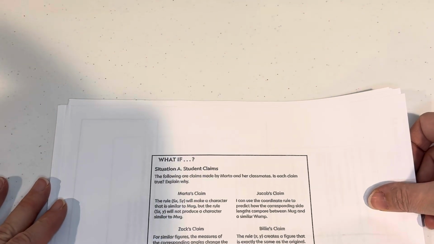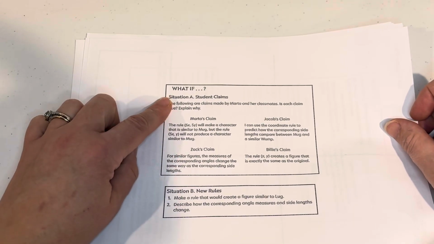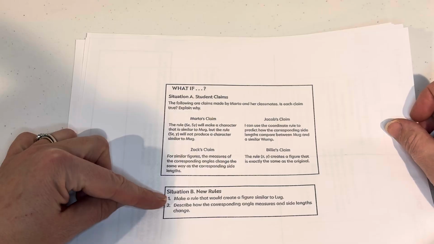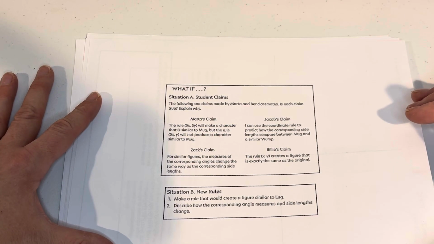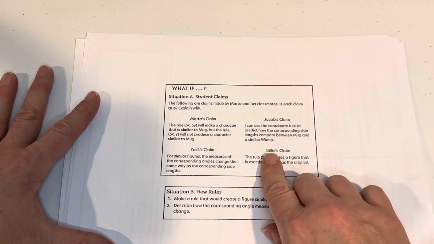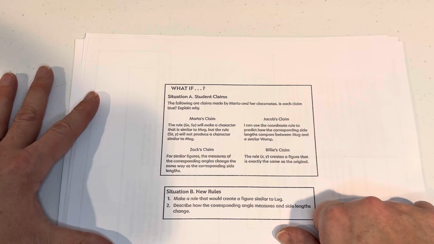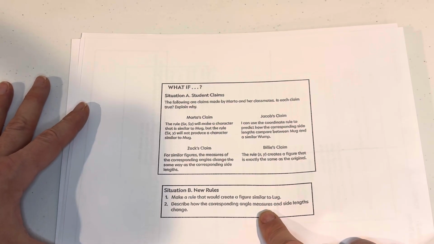You will see these 2 situations with multiple questions. There's situation A, student claims, and situation B, new rules. Before we summarize what was going on in this lesson, I want you to take a few minutes right now and tell me if these claims are true, and tell me why. If they are true, be able to prove it in some way. If they are not true, then also provide some evidence as to your thinking. And then I would like you to attempt the last situation as well.